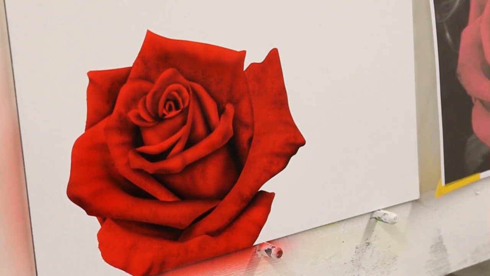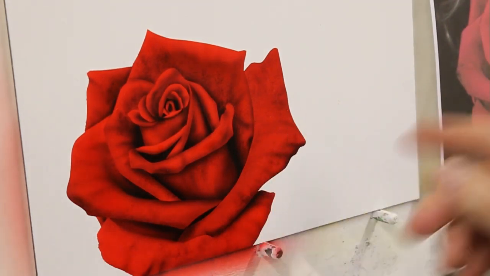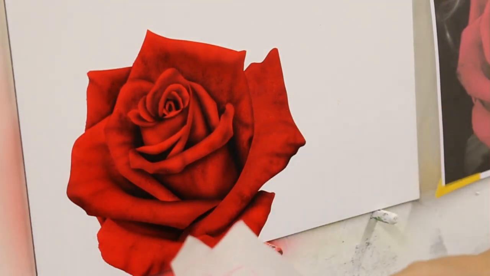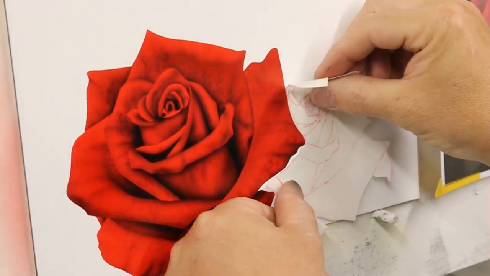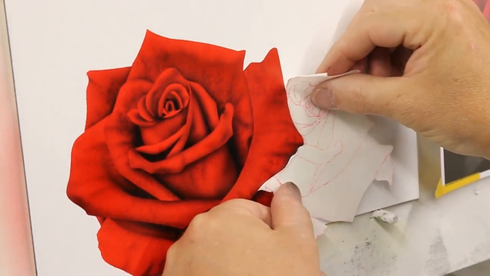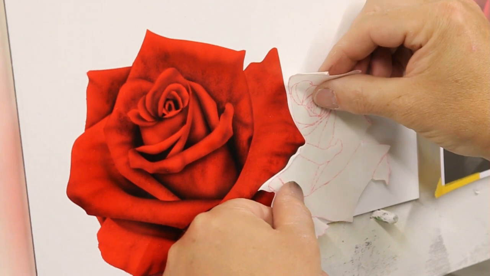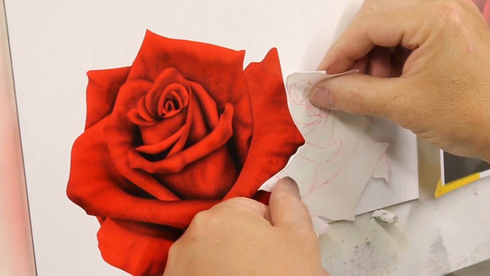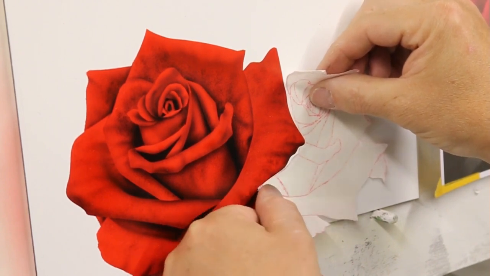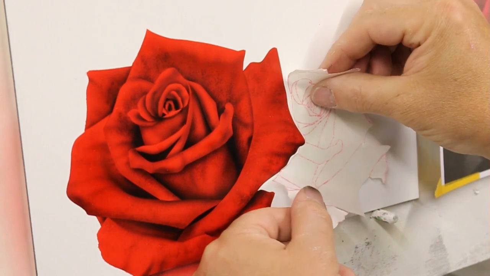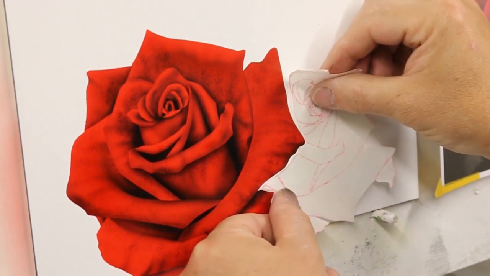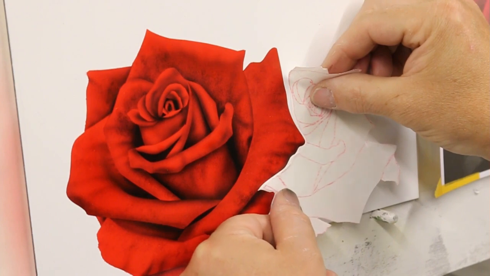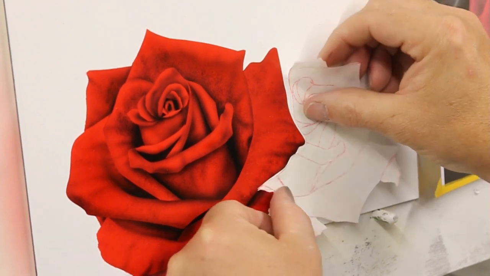I basically just stuck the image straight onto application tape, and I'm going to find the shape where this rose fits, which is pretty much on the curve. It may not match 100% because it was a second drawing, but it'll be there or thereabouts.